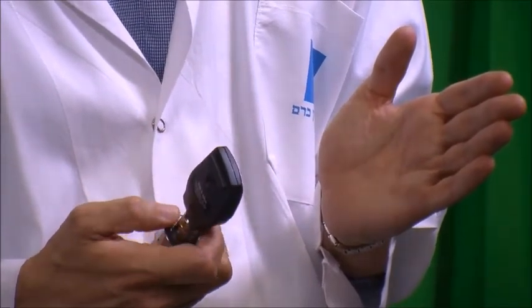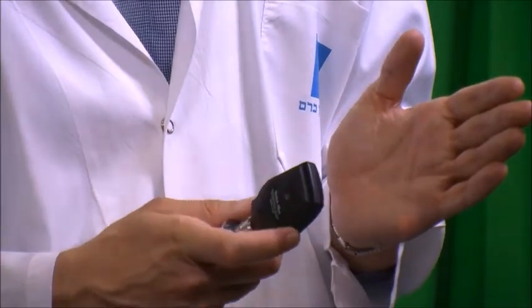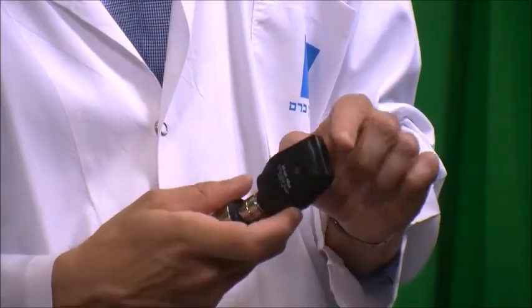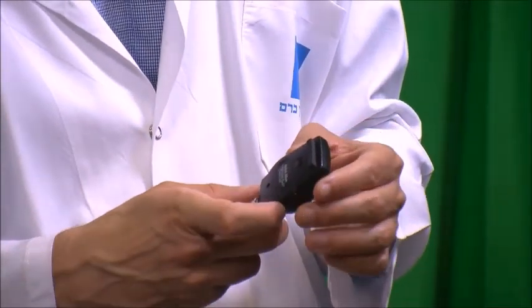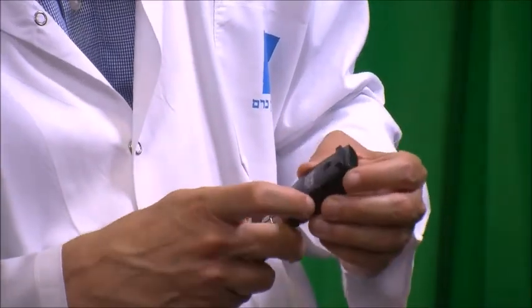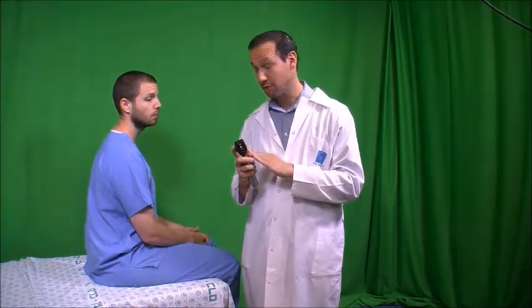On my dial here we have the focusing dial, and here I'm going to set it to a plus. There's plus and minus numbers. The plus are usually green, and I'm setting it to a high plus number of about 15. I'm holding with my right hand the direct ophthalmoscope because I'm going to examine his right eye. And everything goes together. If I'm examining his right eye, I hold it in my right hand, and I'm going to hold it to my right eye.